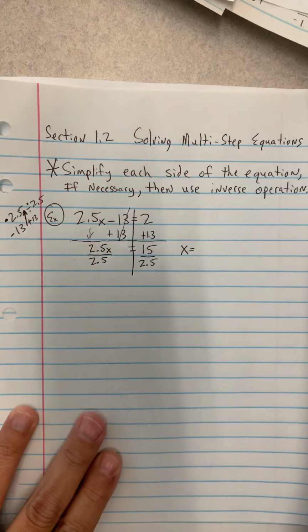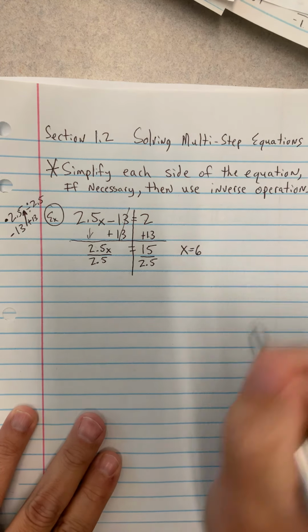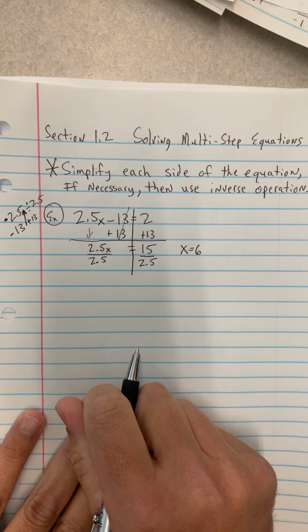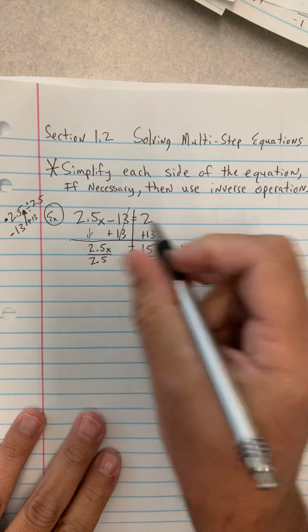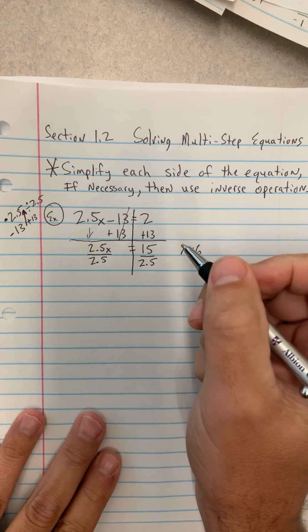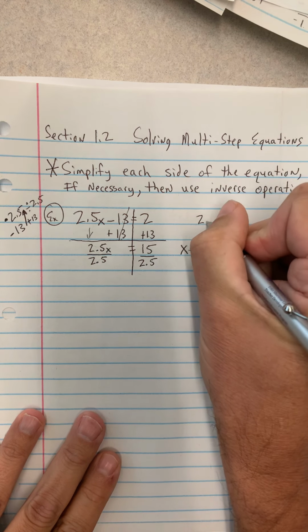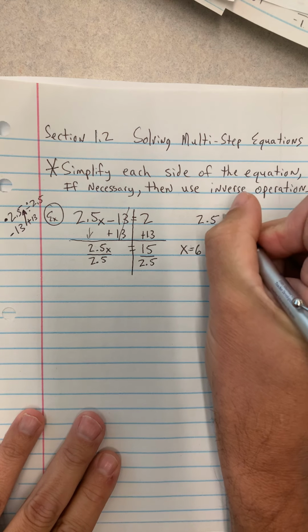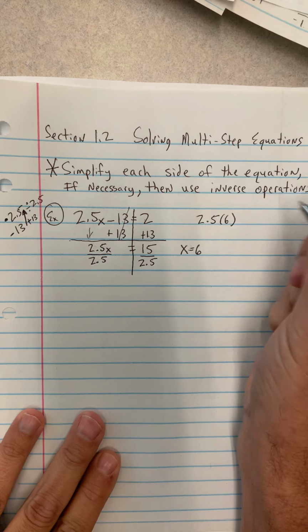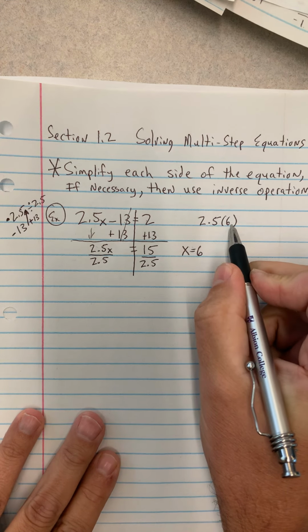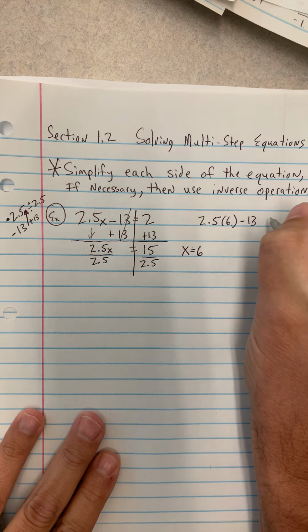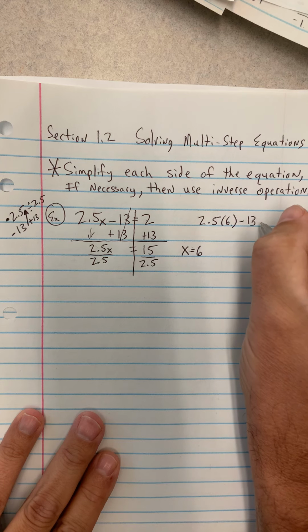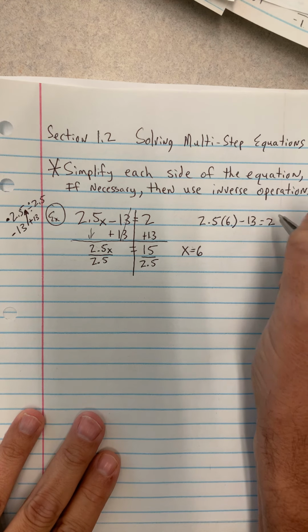And it gives me an answer of 6. I can absolutely test this and plug it back in. I would take this 6 and substitute it right back in there for x. Here's where that order of operations comes in. It's 2.5 times x, which happens to be 6, subtract 13. And I want to know, does that equal 2?